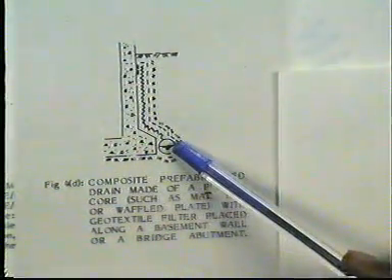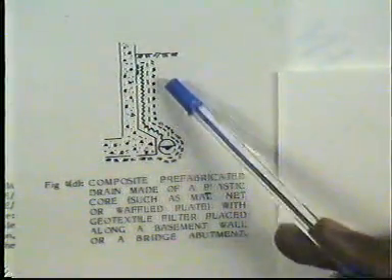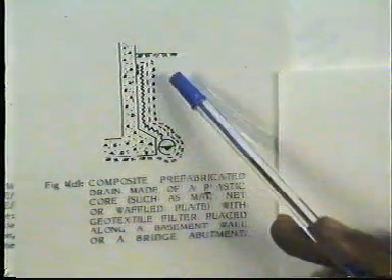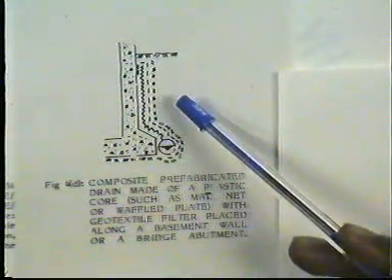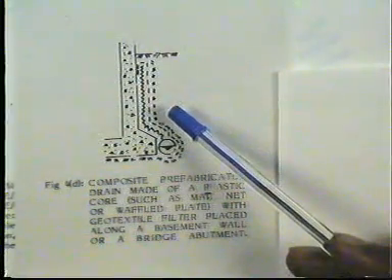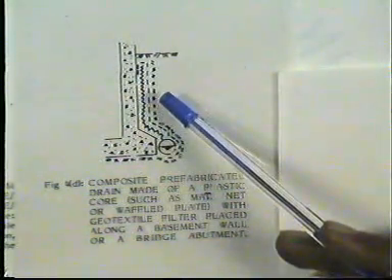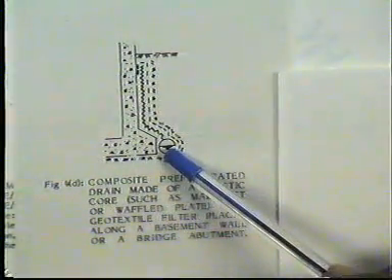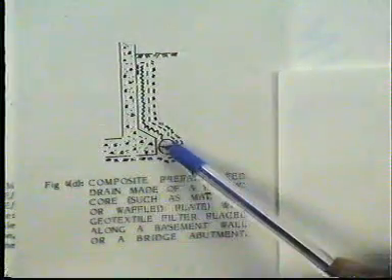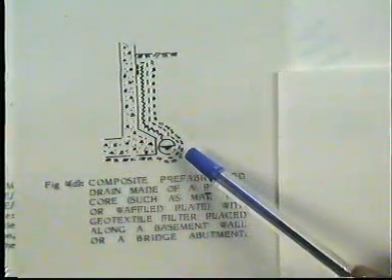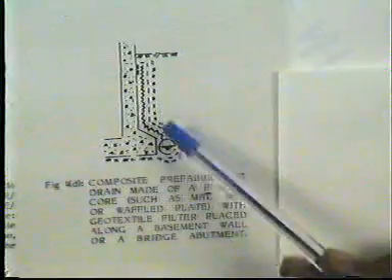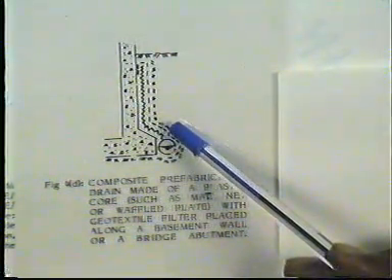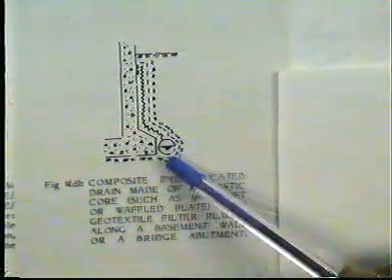prefabricated drainage media of a plastic core, such as mat or net, and the plate with the geotextile filter placed along the basement wall or the bridge abutment. Here this prefabricated drainage material acts as a drainage function.